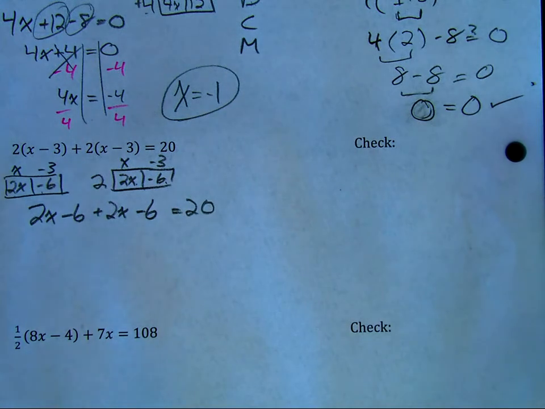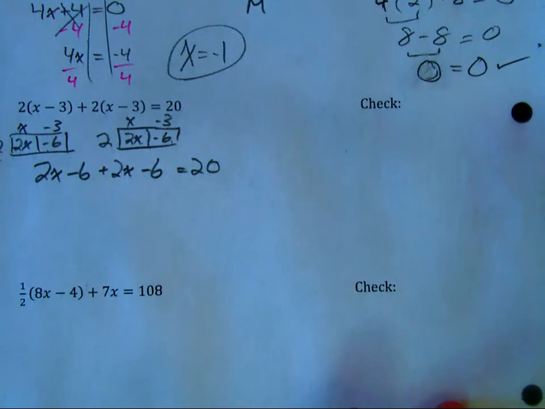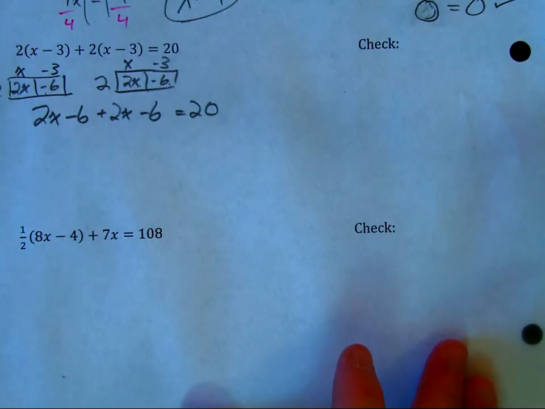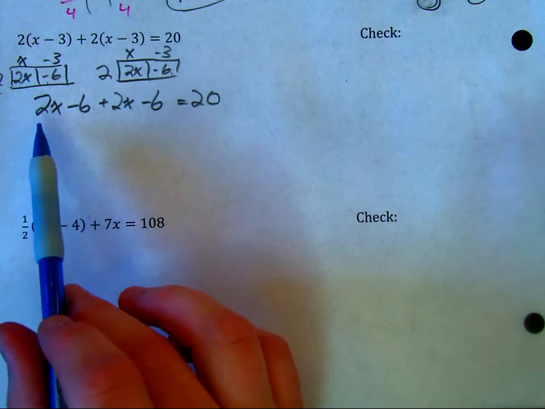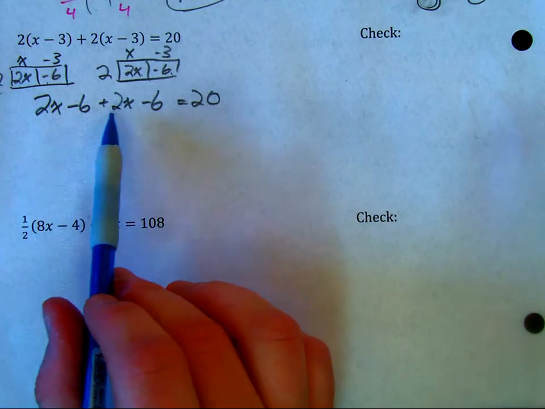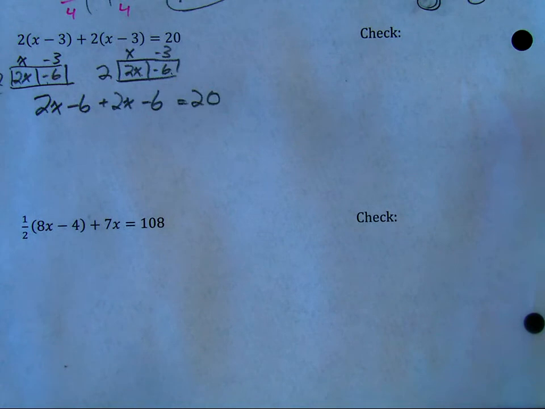All right. Can you please help me out, Emily? Thank you. If we're looking at this equation, 2x minus 6 plus 2x minus 6 equals 20, are there any like terms on the left side over here that I can combine? Is there any variables in common? Yes. All right. So what variables do you see that are in common?